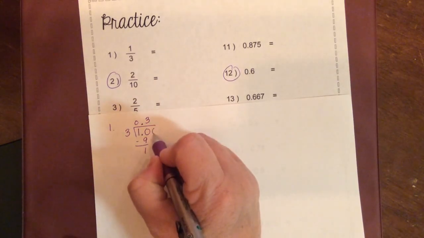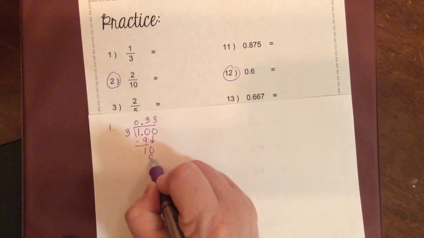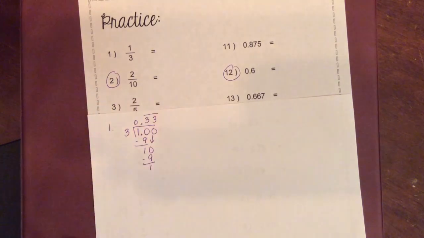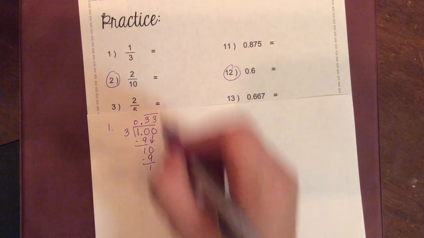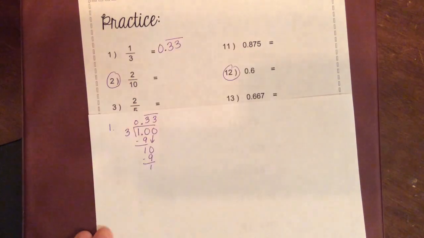Well, I have a remainder, so I can add a 0 and keep dividing. 3 times 3 is 9. Oh, it happened again. It's going to keep repeating. So I can stop right there. So it is 33 hundredths, but it's repeating. So we can write it just like that.